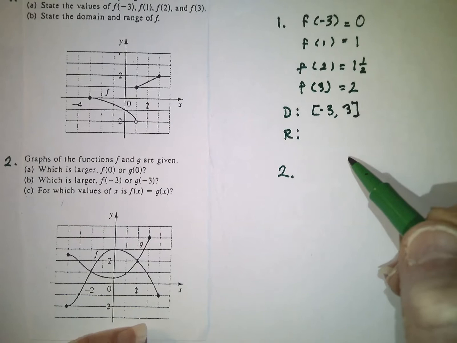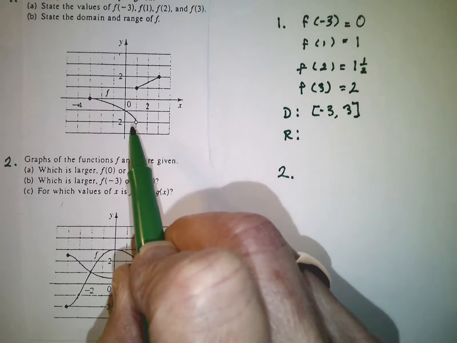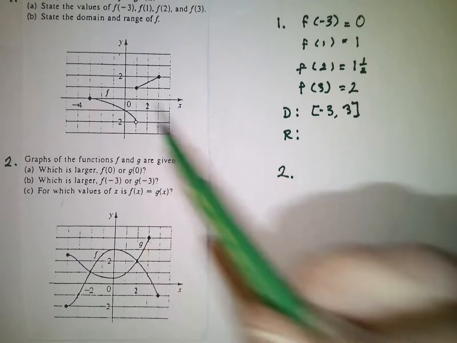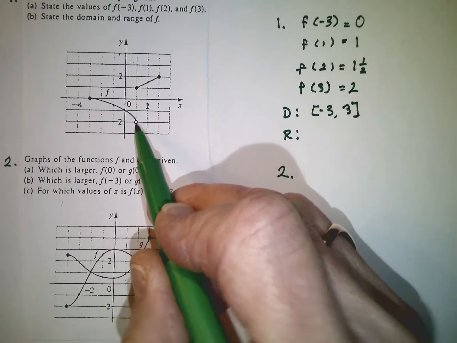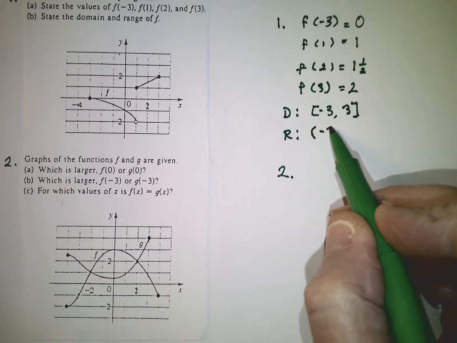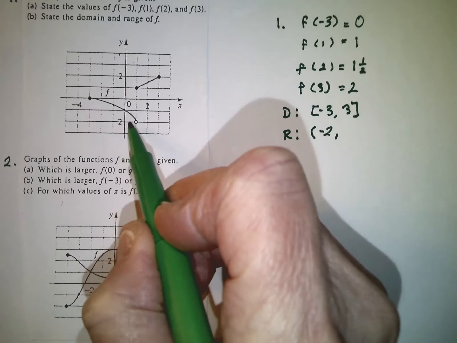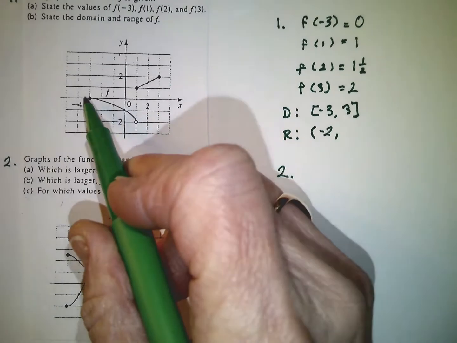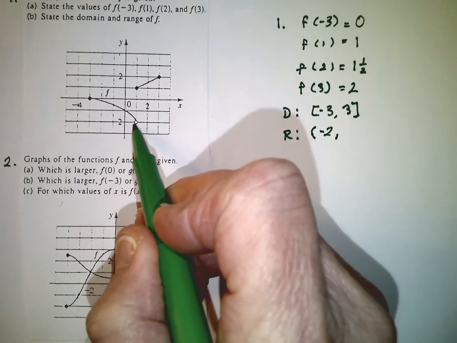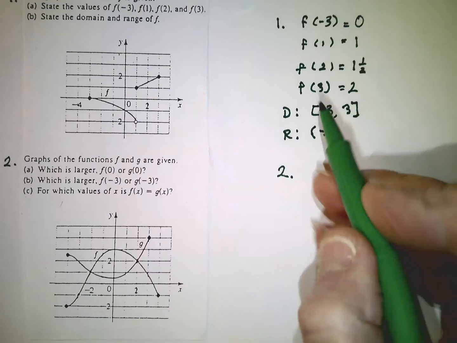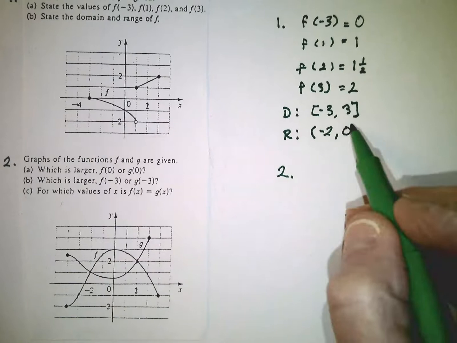The range. Now the range on this one's a little more interesting. Range goes from the lowest y values to the highest y values. So it looks like the y values aren't going any lower than -2, and in fact, they don't even equal -2, so I'll put the parentheses here. And then we do have y values here and here and here. We do have a y value at 0, and then there's a break. So we're only going to consider this bottom piece of the graph right now, and it goes up to 0, and there is a solid dot at 0.